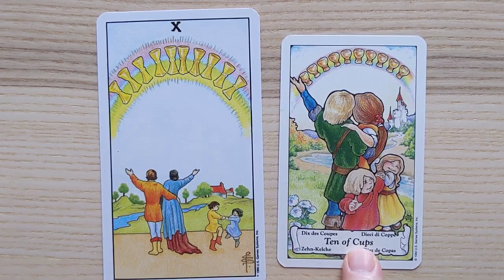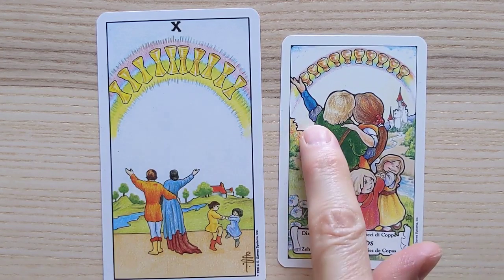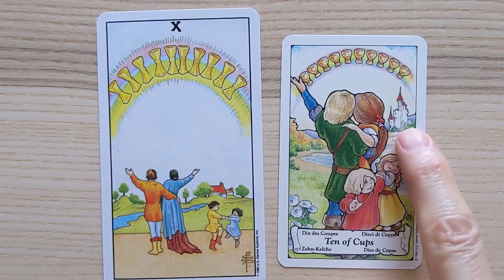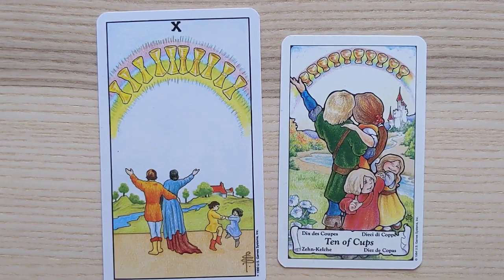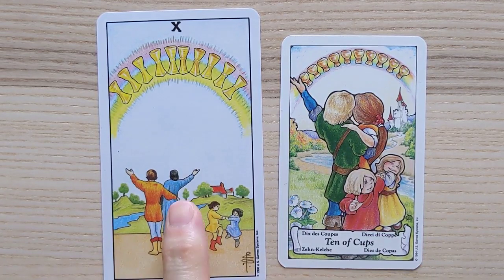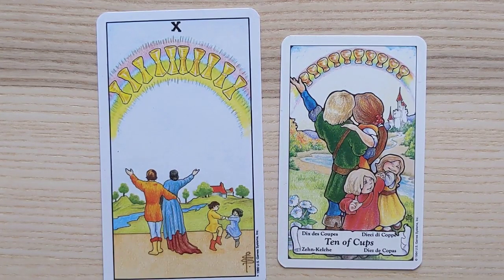So again, we have the same thing here, except he's holding out one arm, and we have the castle, we have the water, we have the greenery, we have the dancing children, etc. So everything is happy. So anyway, this card to me, again, represents having it all. And that's one of the things that we want, right?